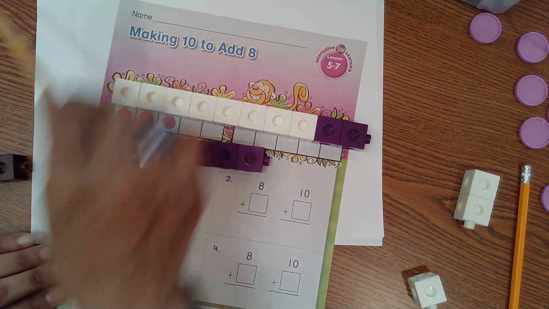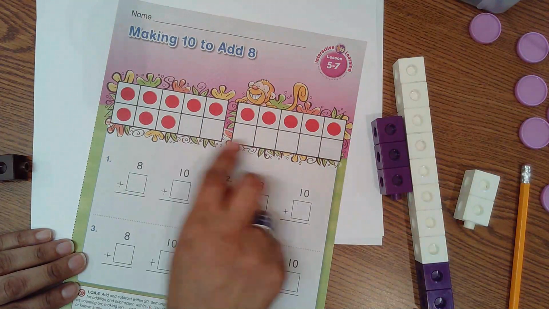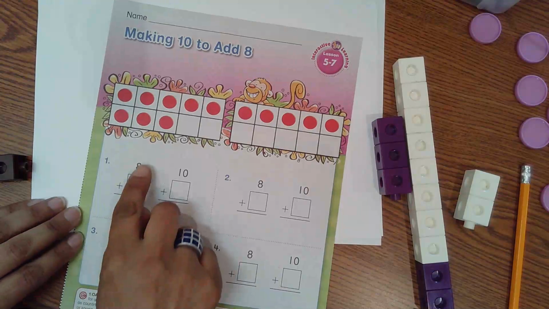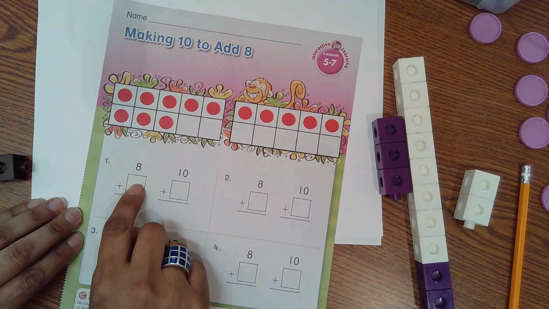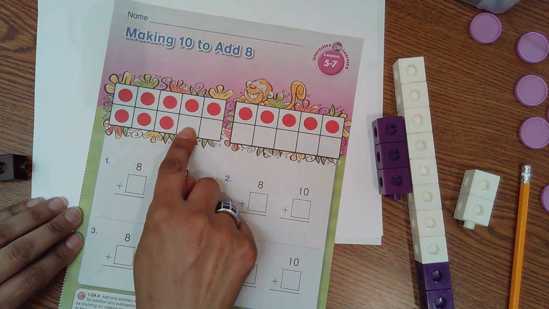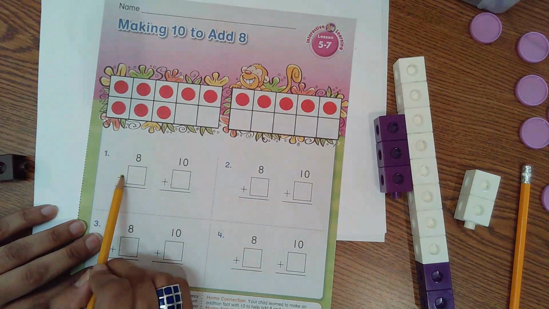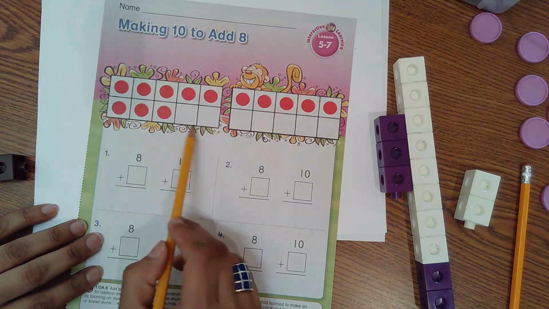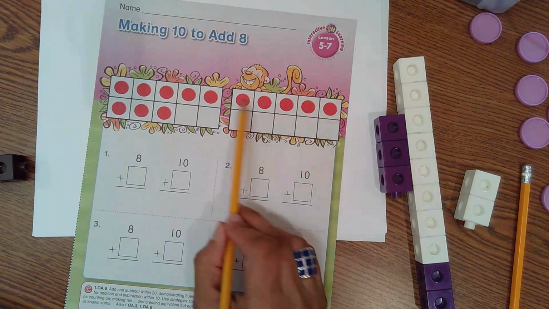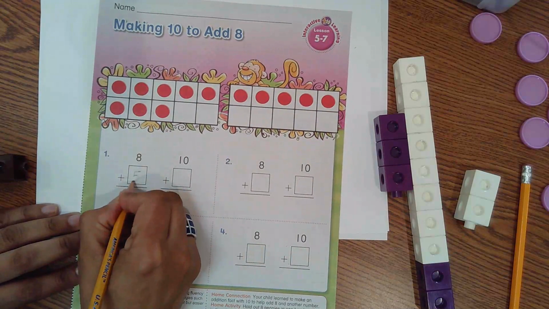Okay? So that's exactly what we're gonna do in our 2 10 frames. You remember, we don't add or take away. So what number we put here, we'll add it. My answer will be the same when I make the 10 frame full. Let's see. All right, 8 plus 5. The first one is done for you, 8. My first 10 frame has 8, and the second 10 frame has one more row full, which is 5. So 8 plus 5.